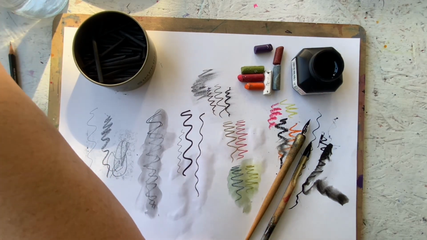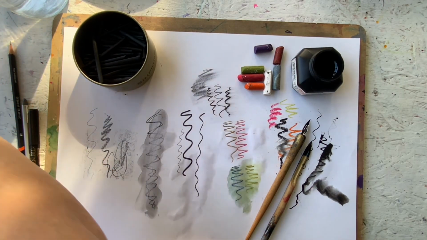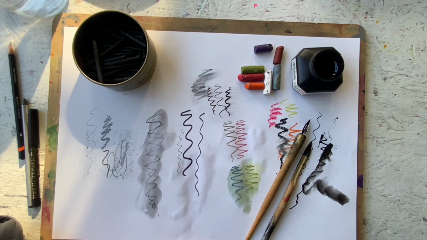So that's my collection of materials. You do not by any means have to have the same as me, but do have a little play and see how some of your materials react together, how they react with water, whether you can smudge them, all those sorts of things.